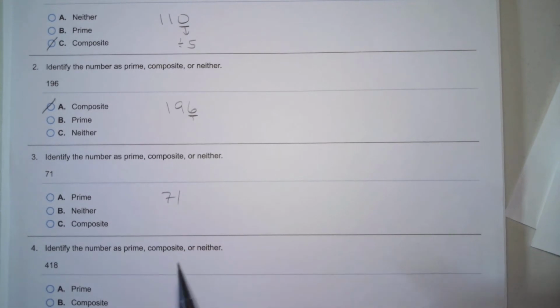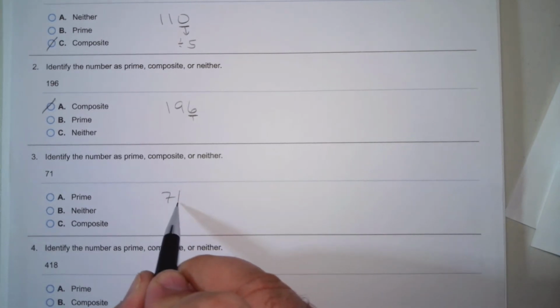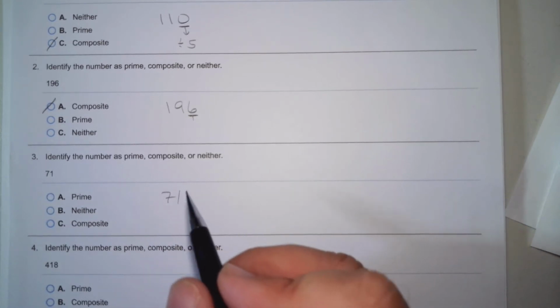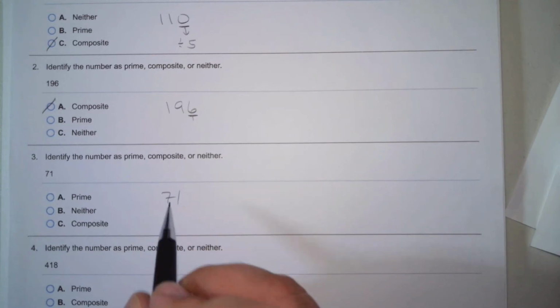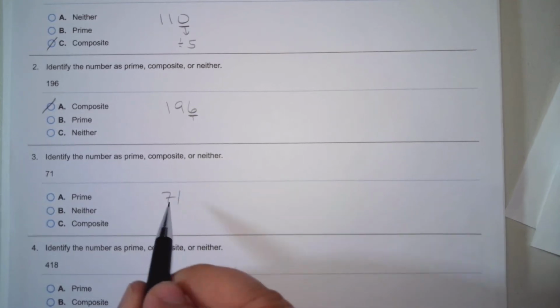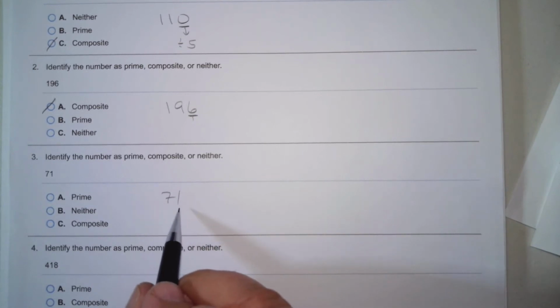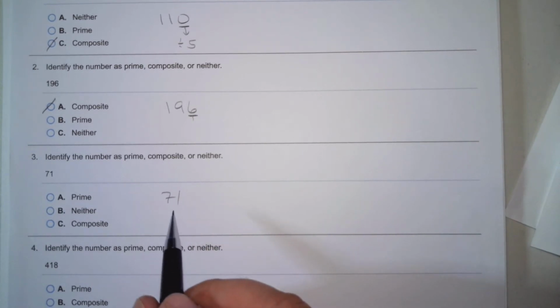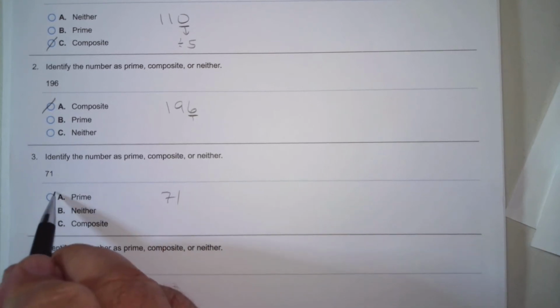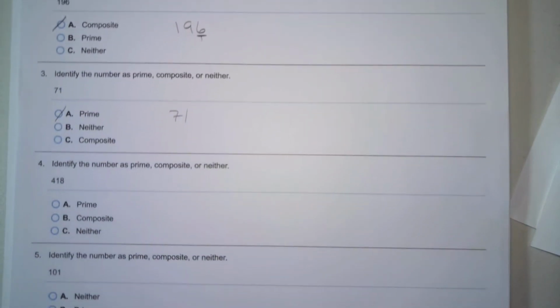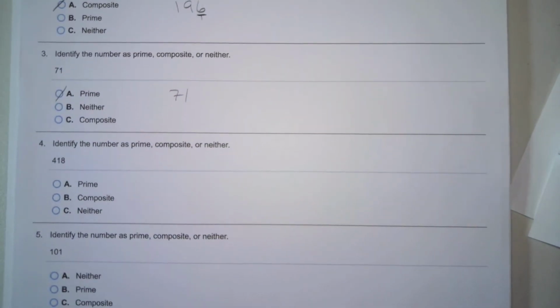71. Okay, now we have a better one. The last digit's a 1, so it's neither an even number or a 0. So that's a good sign. If we add the numbers together, it equals 8. That's not divisible by 3. It's not divisible by 4. It's not 5. So we'll go through all the tests of divisibility. We see it's a prime number. There's nothing else other than 71 and 1 that make up 71.